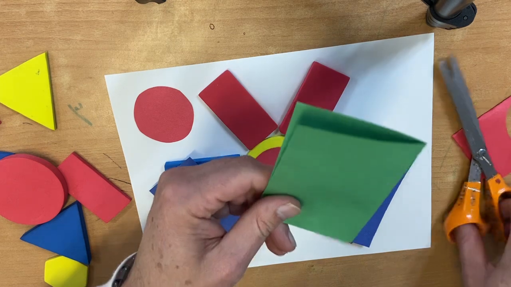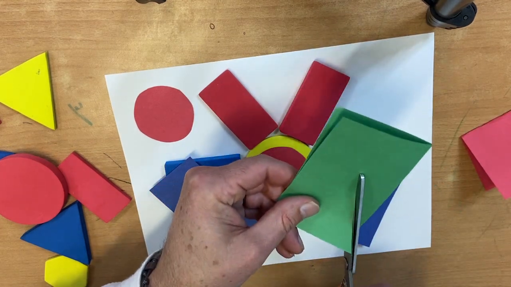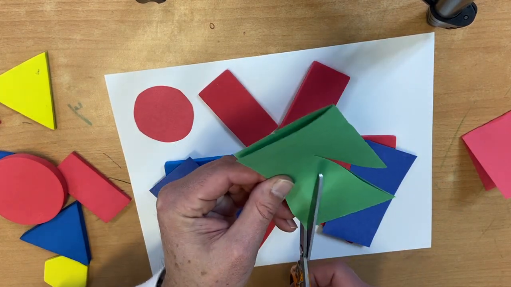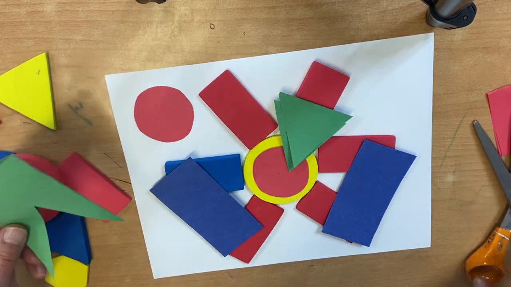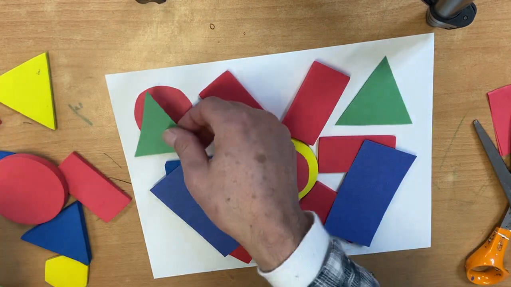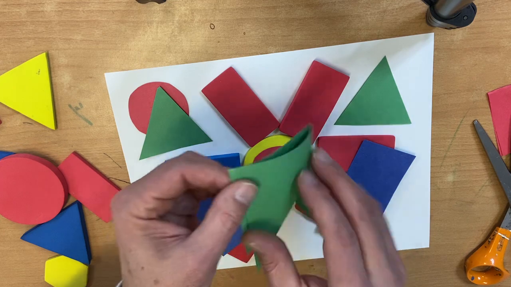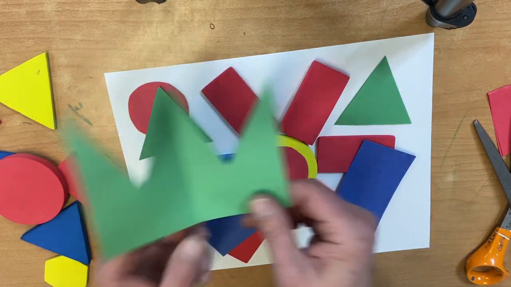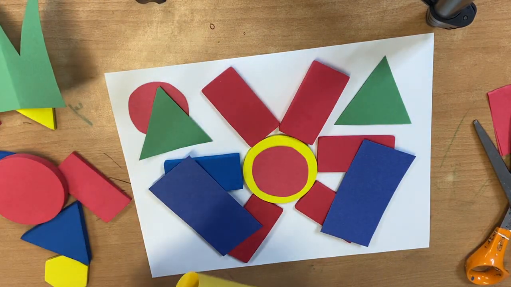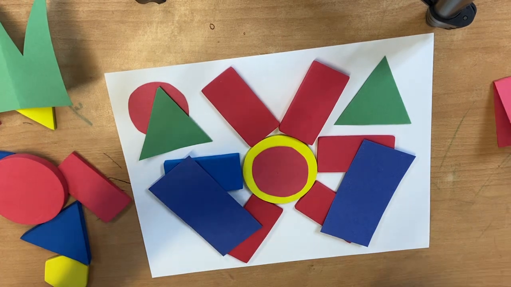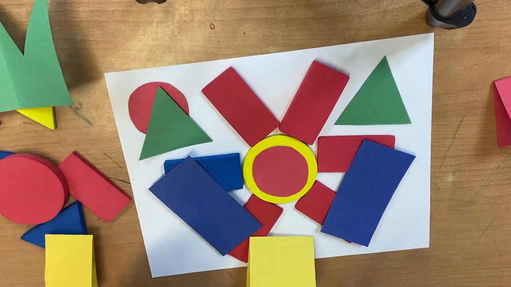Use the edge. This is the bottom. Come straight up to the top. And there you go, and there's 2. And those look like mountains. And then I have all this left over to make. Well, that's mountains or a crown. And then we need squares. So I want to see you cut at least 2 of every shape if you can.